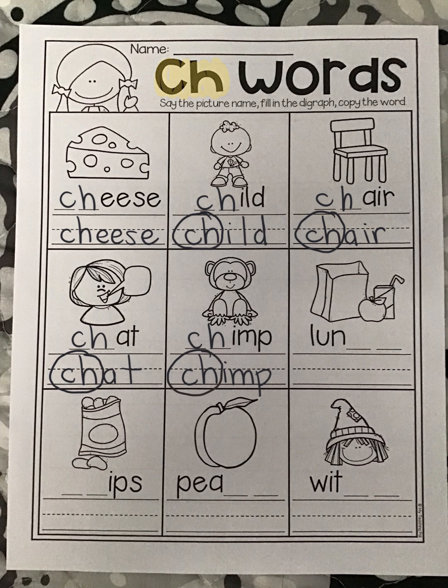Next word is lunch. L-u-n-ch. Lunch. CH. Please write the word lunch. Circle the CH digraph.